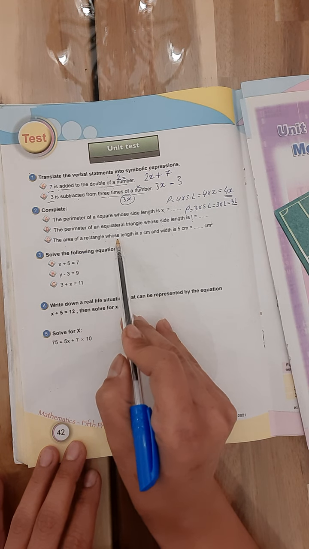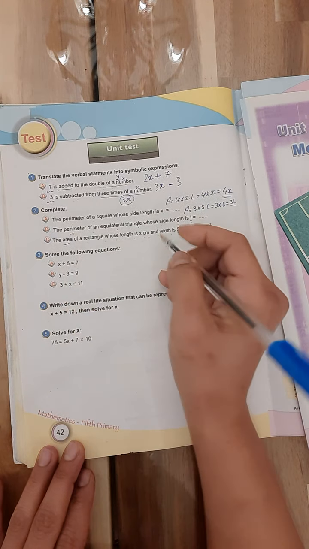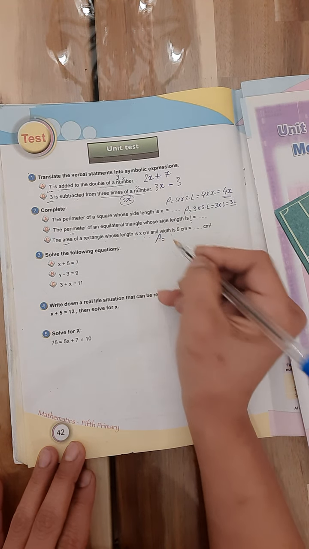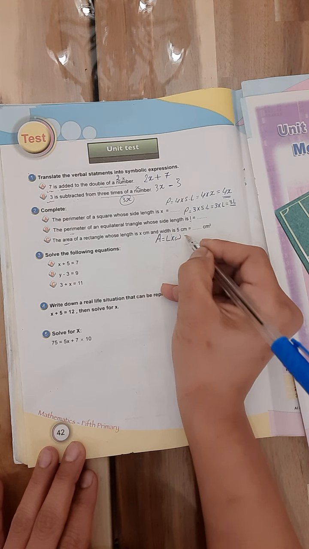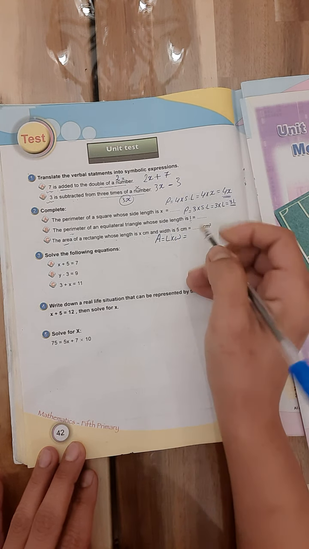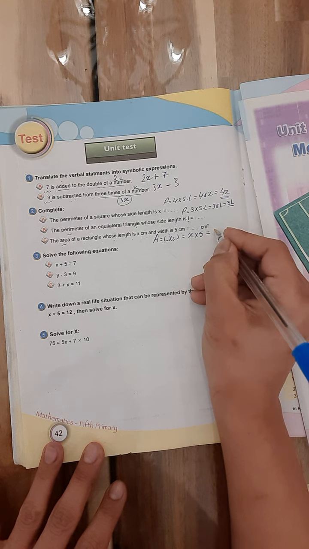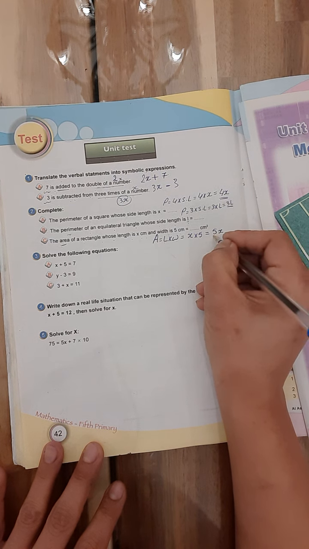Number C, the area of a rectangle whose length is x and width is 5 centimeters. He said area, not perimeter. There is a rule we must write. Now it is the area of the rectangle, length times width. He said that the length we are going to write x and the width we are going to write 5. So x times 5. Now we have a number multiplied by a letter. Please, when you see a number multiplied by a letter, go back to the multiplication rule. The rule says the number is written first, so the multiplication operation can disappear and the letter beside it. So it will be 5x centimeter square.